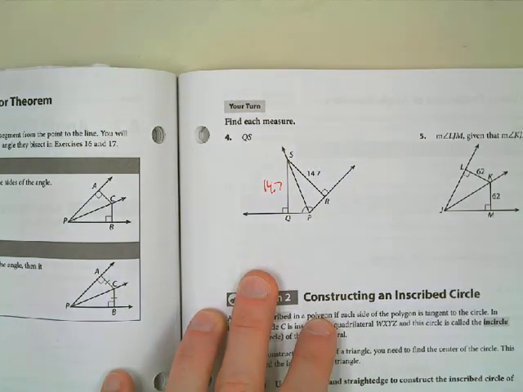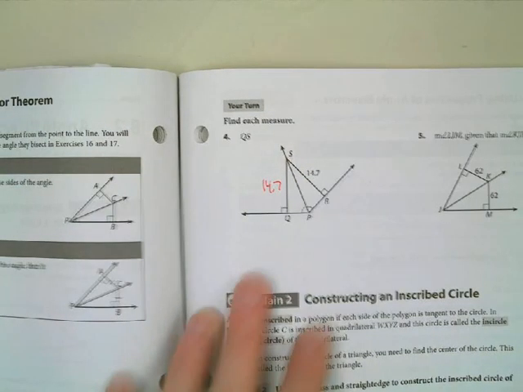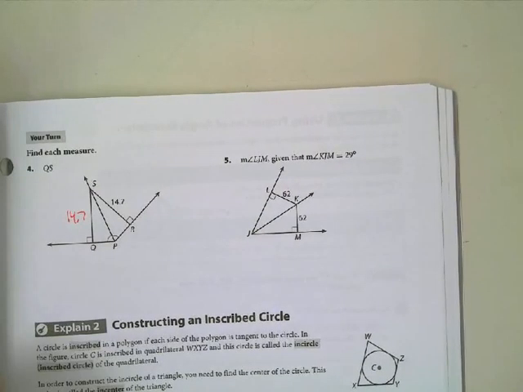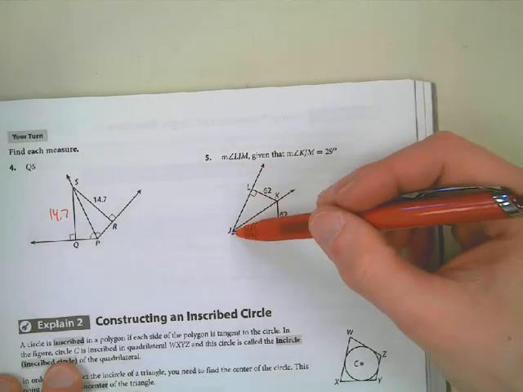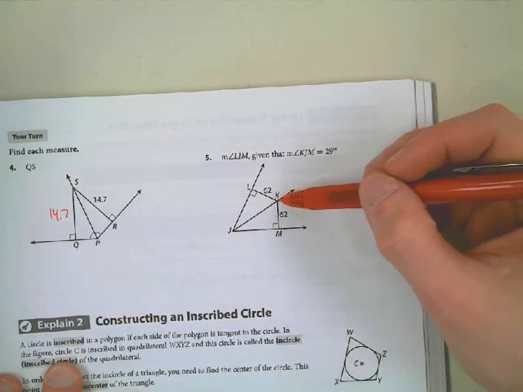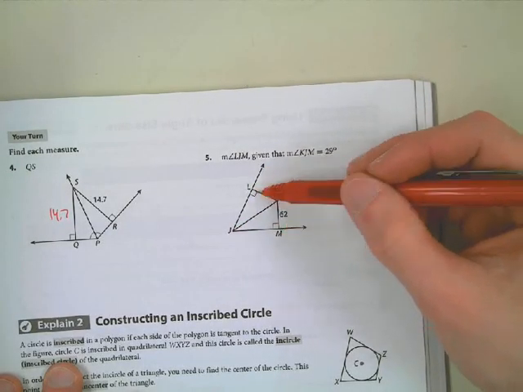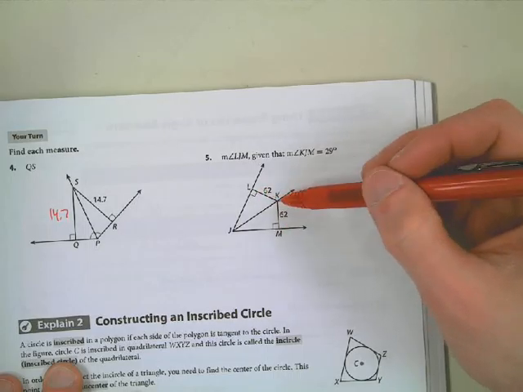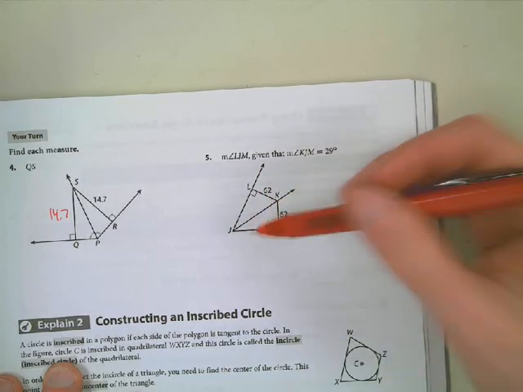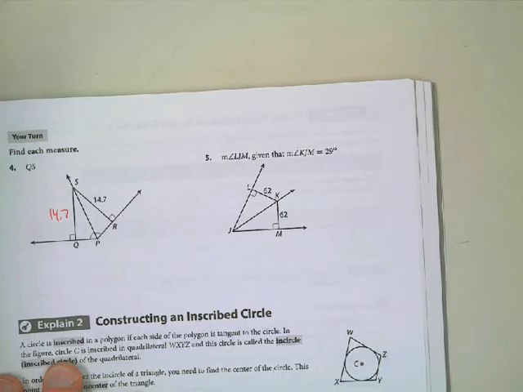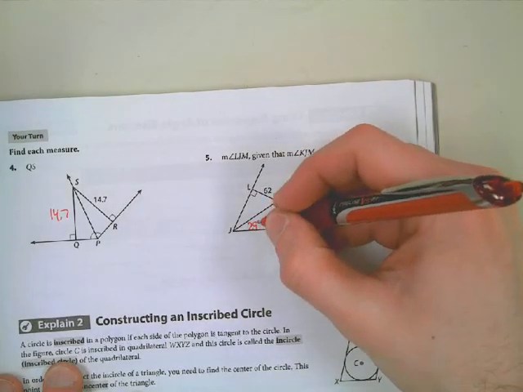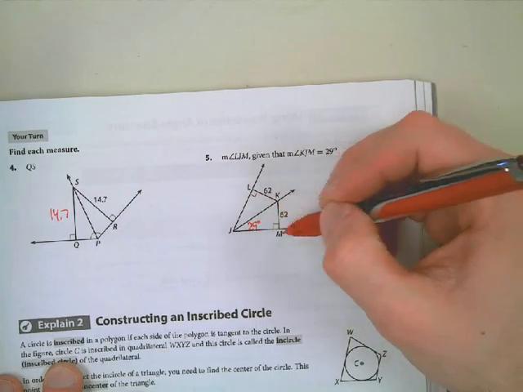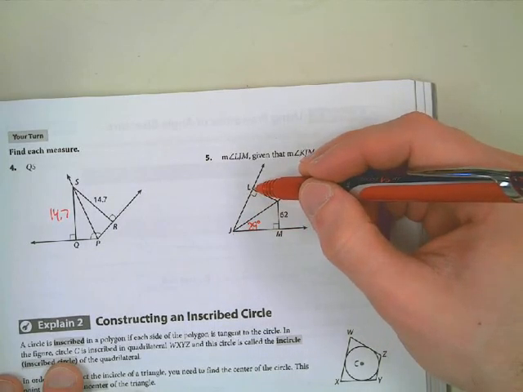All right, number 5. Here we've got another big angle. It might be an angle bisector, and in fact K is equidistant from the two sides, right? If that's 62 and that's 62, that means K is equidistant from the two sides of that angle, so it is an angle bisector. So KJM is 29 degrees. How could I find the angle measure LJM? If this smaller angle is 29, how could I find LJM's measure?